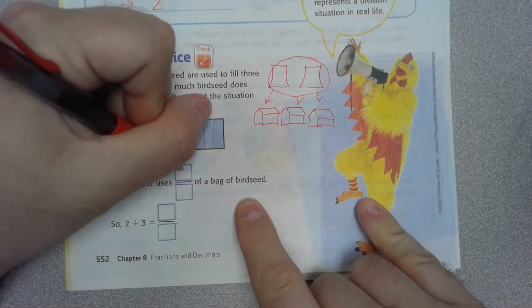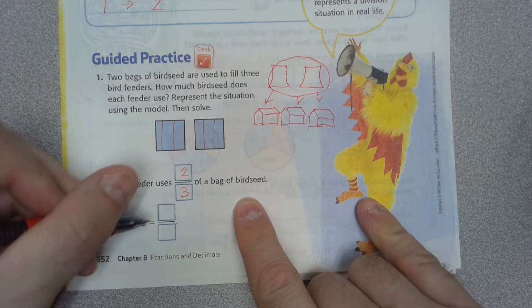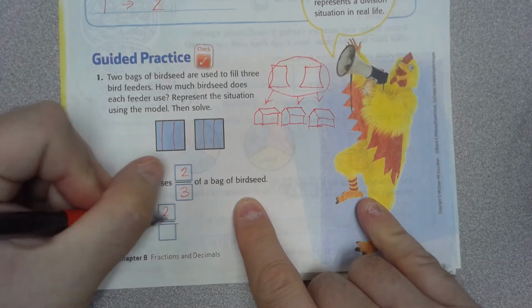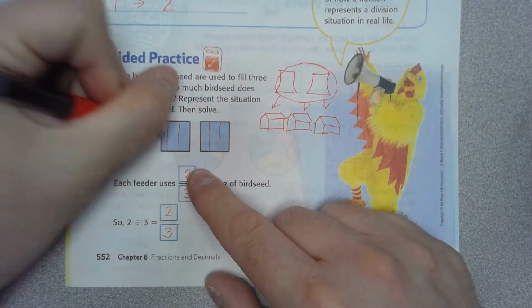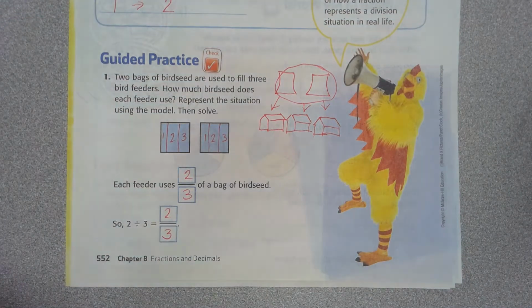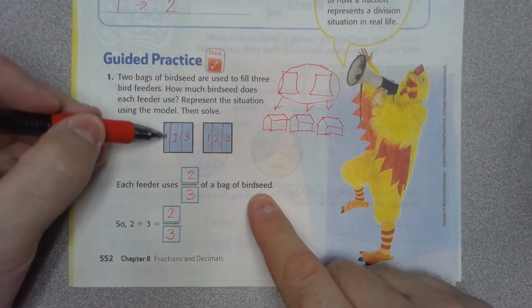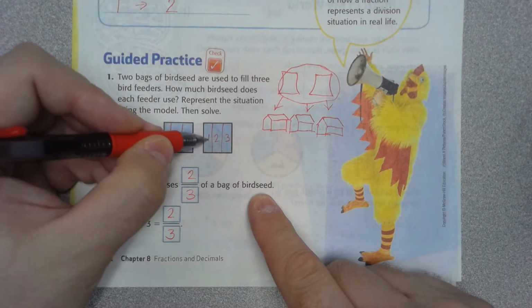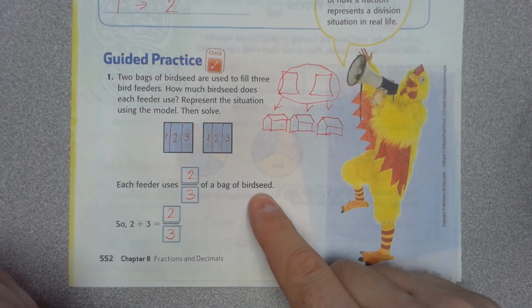So it's going to use 2/3 of a bag, right? Each feeder is going to use that much. So 2 divided by 3 is actually 2/3. Okay, 2/3. Because again, if we split this up, 1, 2, 3, 1, 2, 3. Okay, each feeder uses 2/3 of a bag of birdseed because again, this is 1/3 and this is 1/3. Yeah, those together you get 2/3. So it's going to use total 1/3 of a bag. All right, or 2/3 of a bag total at the end.